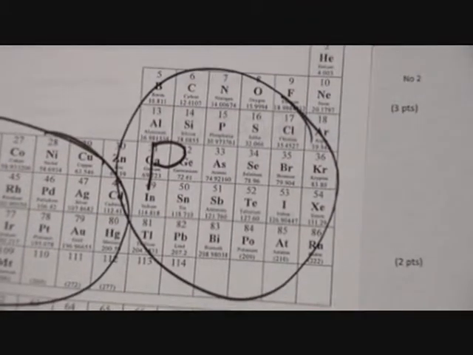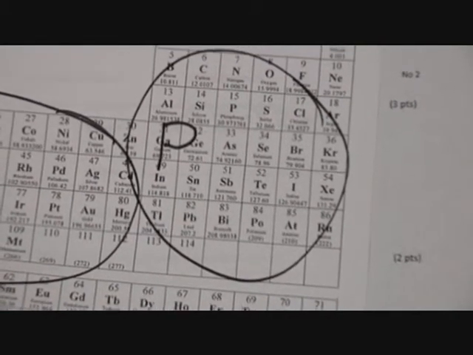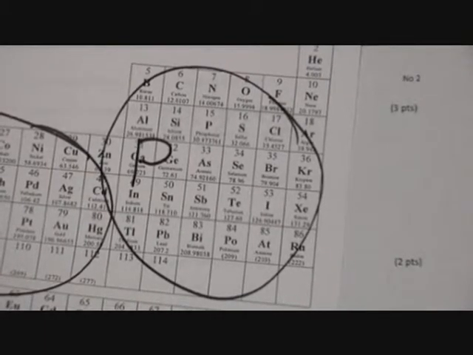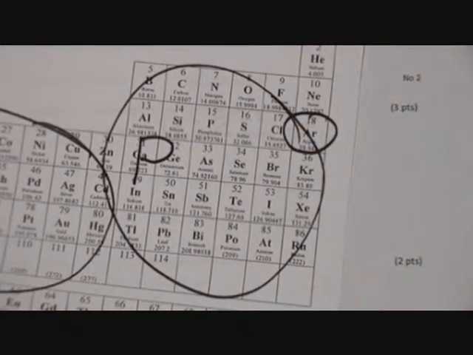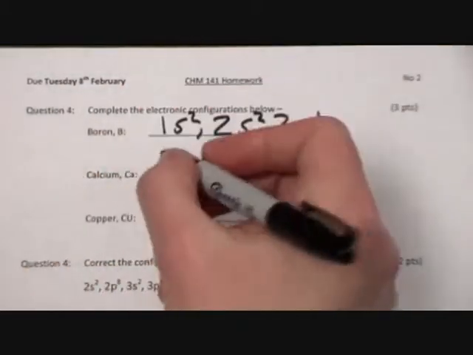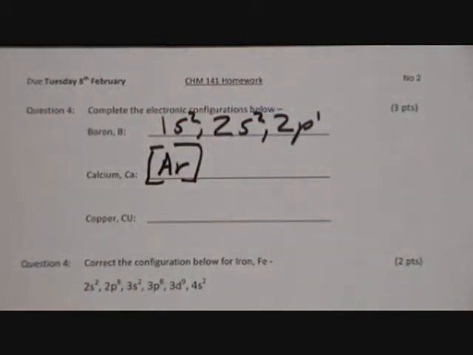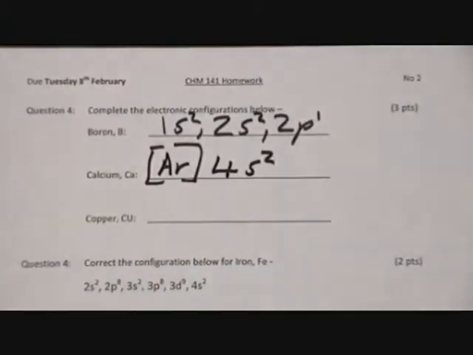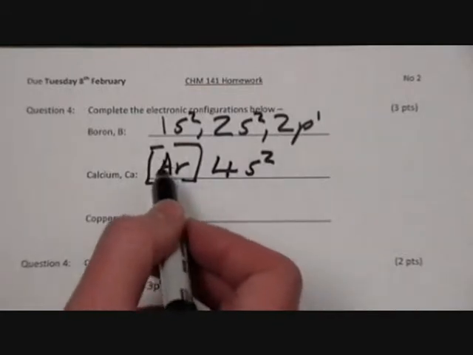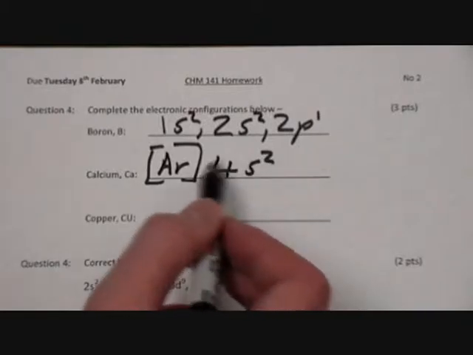Remember, from the shape of the periodic table, we can see that calcium has 3 shells which are already complete, just like argon at the end of the third row of the periodic table. So we can write argon in square parentheses, and we're saying that the configuration of calcium is like argon, but then goes beyond it with those 2 electrons in the 4s subshell. Or we could write out the entire configuration: 1s2, 2s2, 2p6, 3s2, 3p6, 4s2.